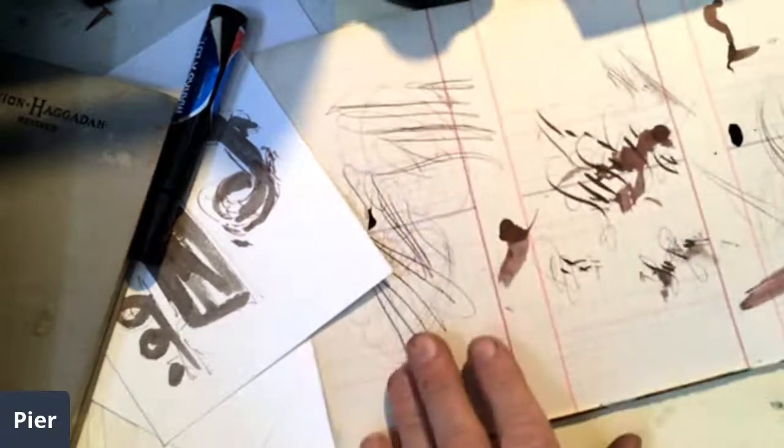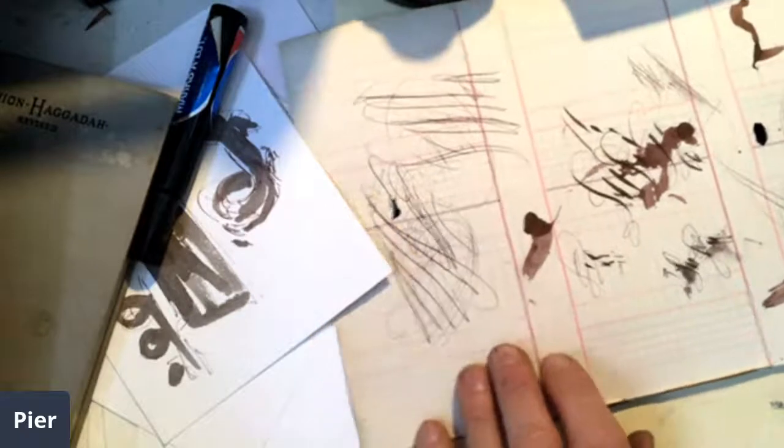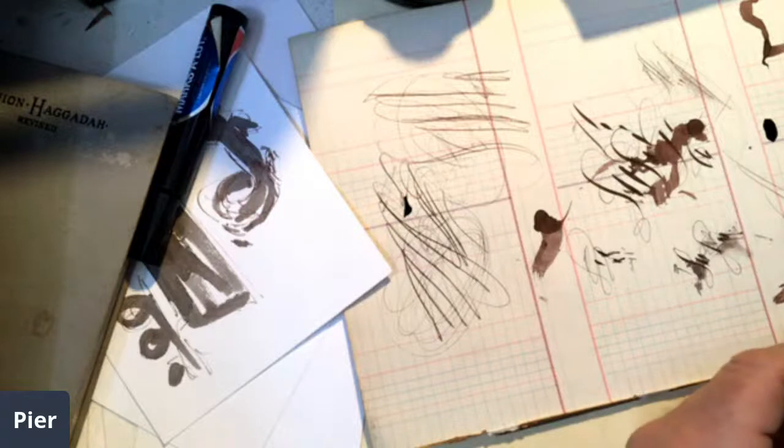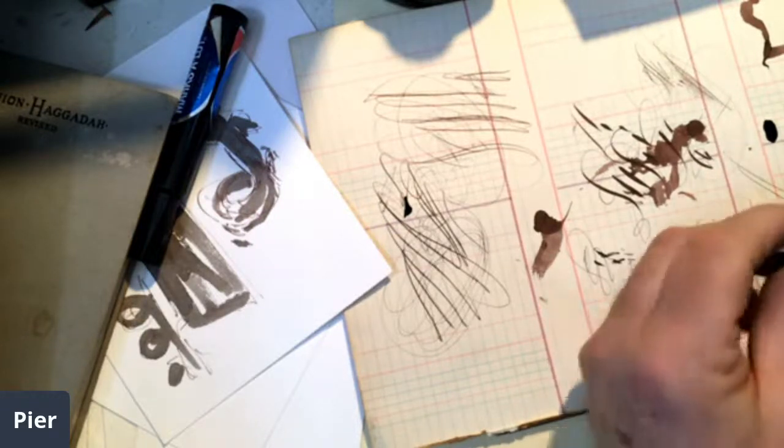So I will do my best to find it for you. You ever buy Founto inks?